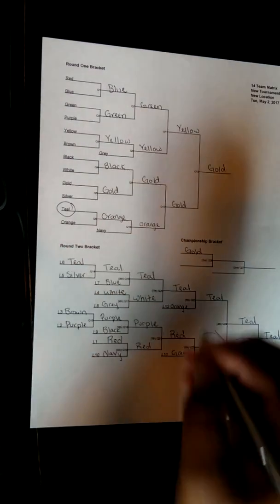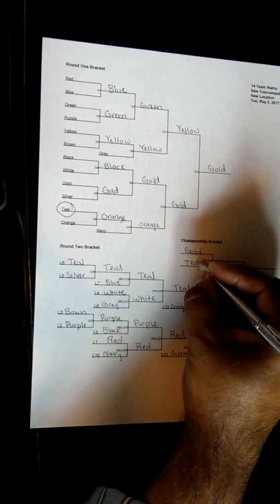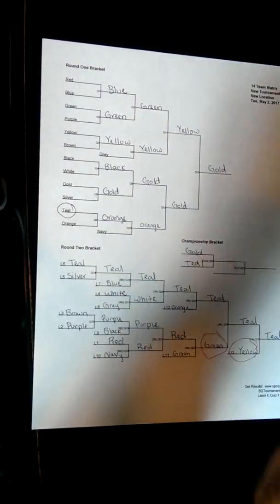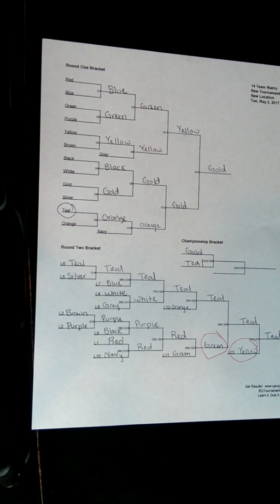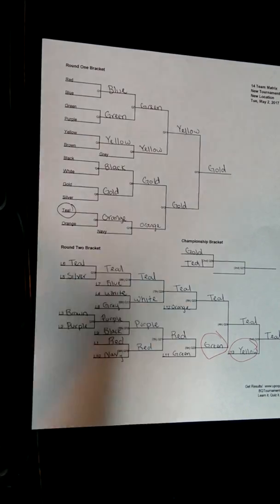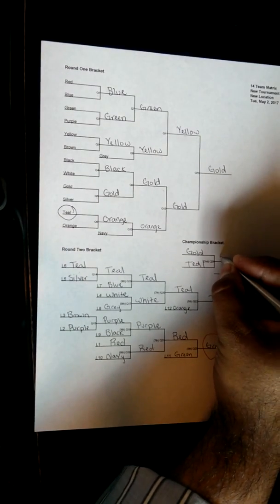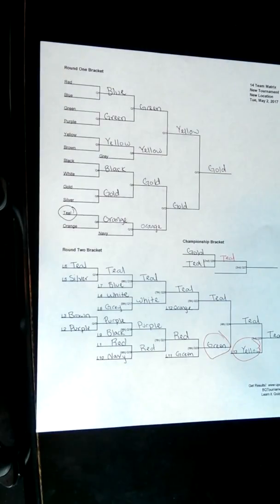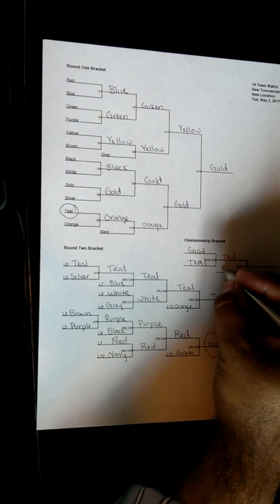And so the second round bracket is now ended with Teal going from the last position to going for the championship round against Gold. Now that is the first round of the championship round. We'll say that it was a hard fought game. Again, using the fullness of a bracket, we'll say Teal won that first game, and now it's between Teal and Gold.